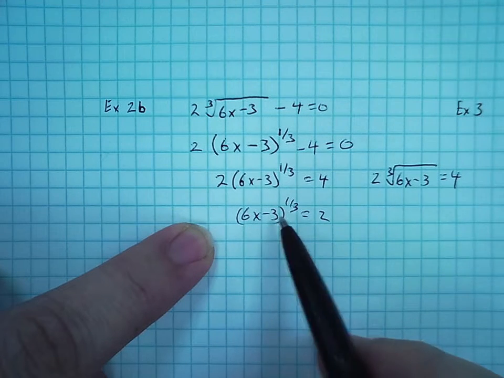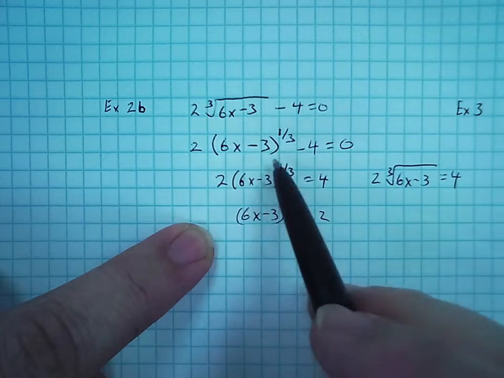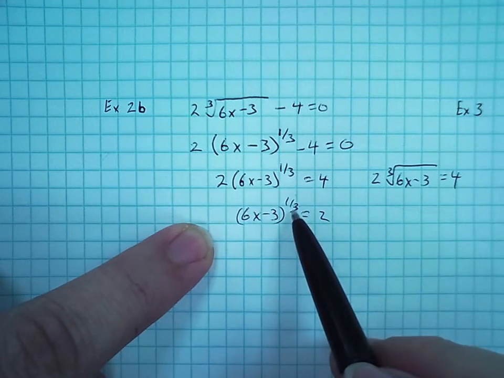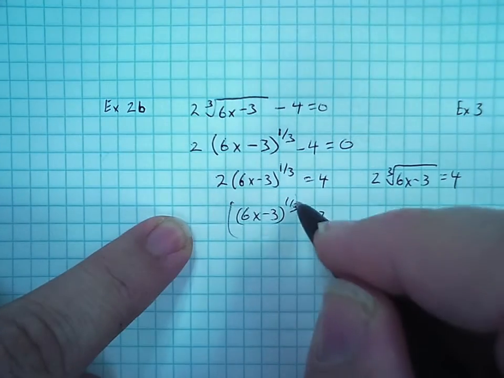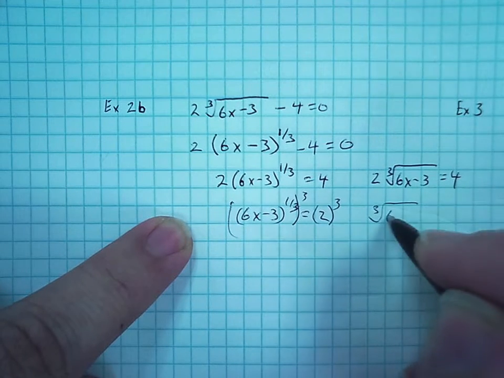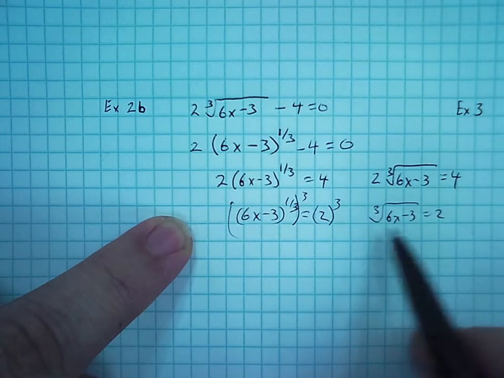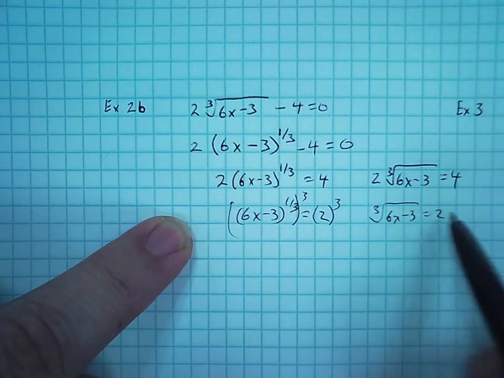Now here, because it's not a square root, it's a cube root, to cancel it out, I have to do the opposite of this. So if you've written it as a fraction, you use the reciprocal power. So 3/1 is the power I want. If you stuck with the radical notation, it's just a matter of remembering the opposite of a cube root is cubing. So 3rd power on both sides.